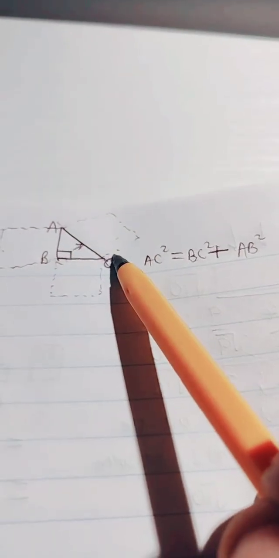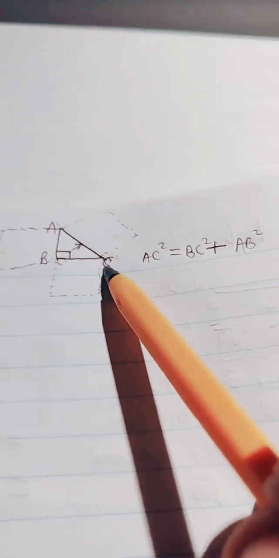So BC squared plus AB squared gives you AC squared. AB squared plus BC squared gives you AC squared. AC squared is equal to BC squared plus AB squared. AC squared is equal to AB squared plus BC squared. That is the theorem of Pythagoras for you.